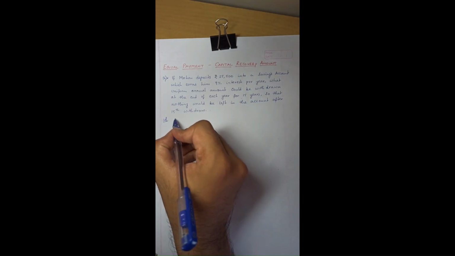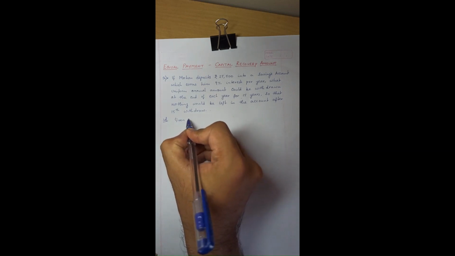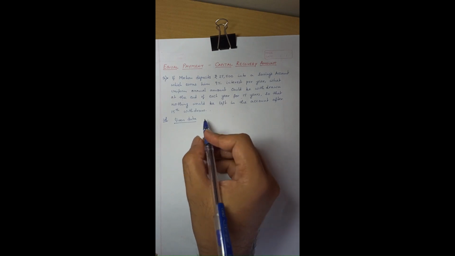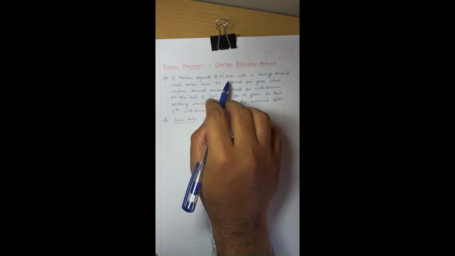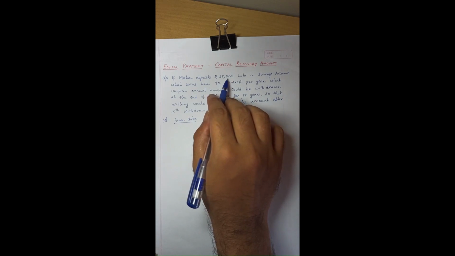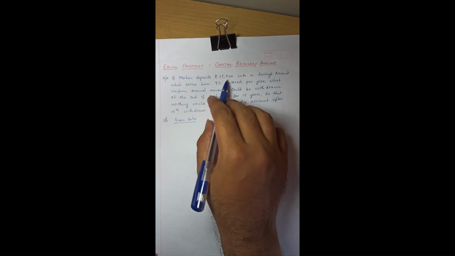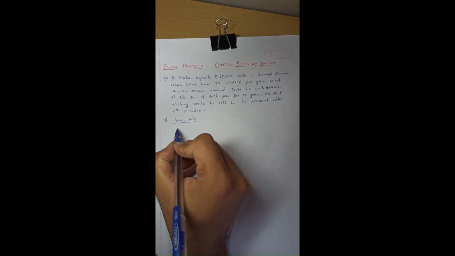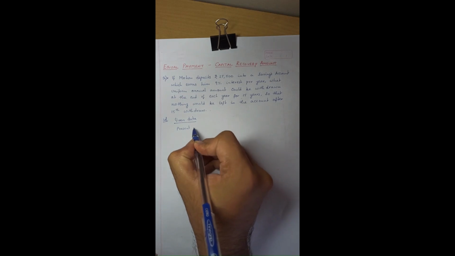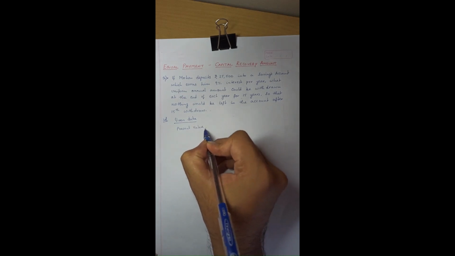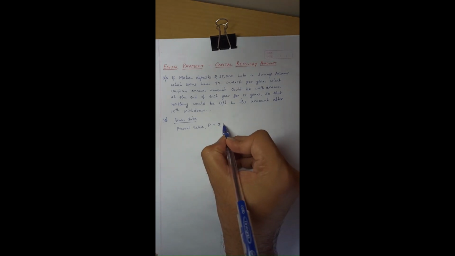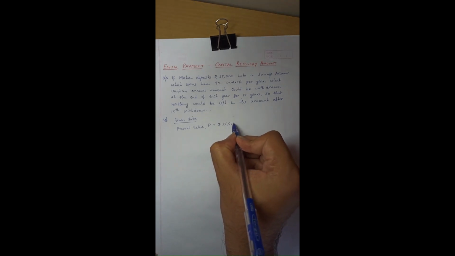Now the given data. Since Mohan is depositing 25,500 rupees today, therefore this will be the present value of Mohan's investment. So present value, which is capital P, is equal to rupees 25,500.